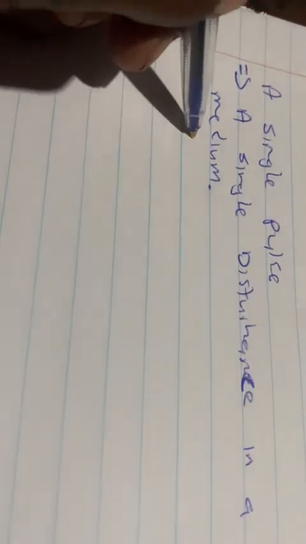A pulse can be a crest, which is an upward disturbance, mostly treated as a positive, and a trough is a downward disturbance, which we denote as a negative.